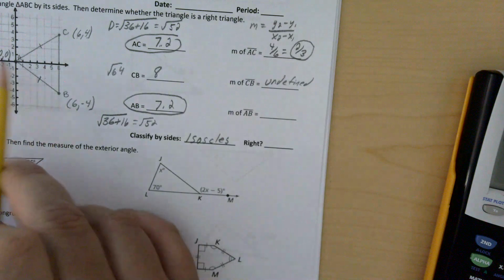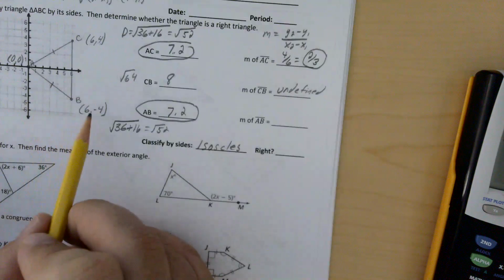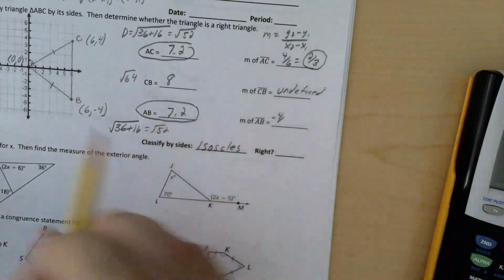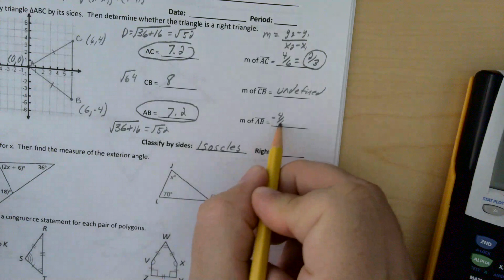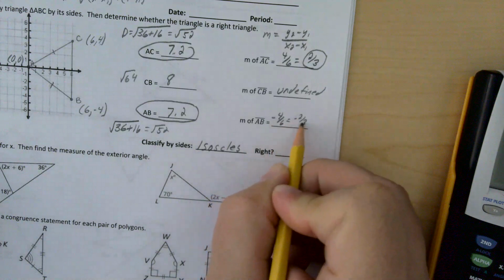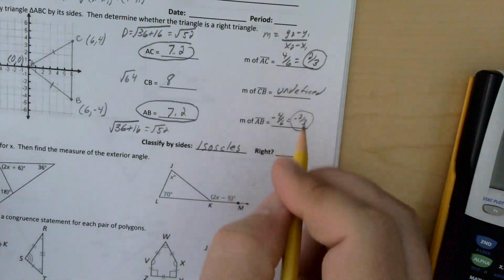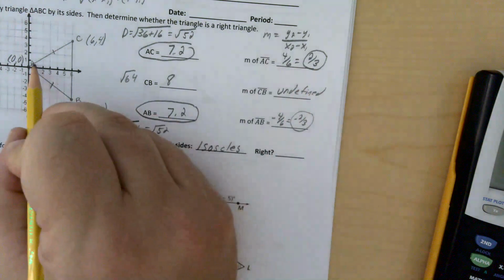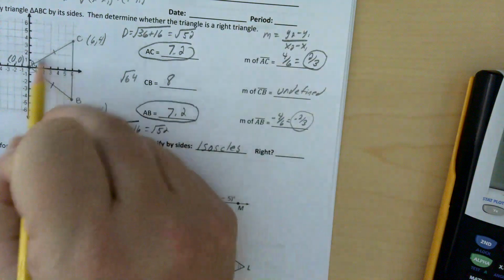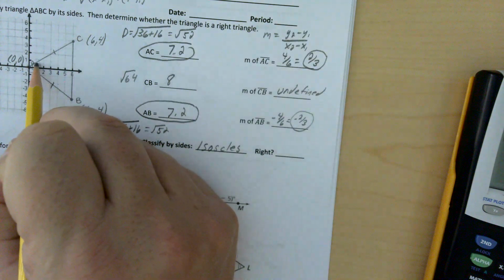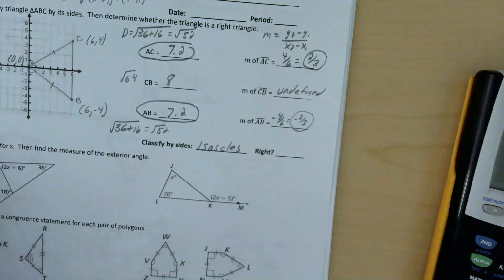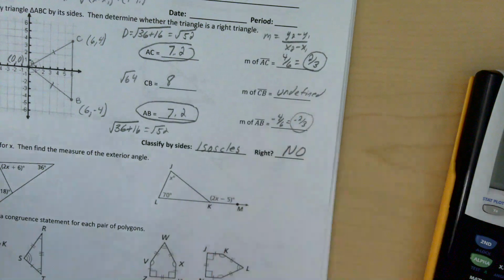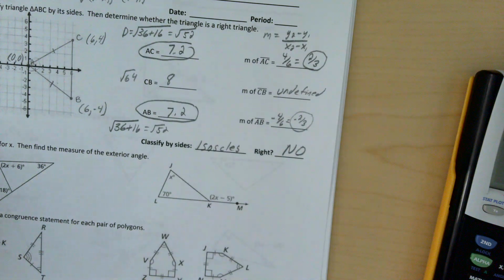Here, it's going downhill. So if you do -4 minus 0, you're going to have a -4. And then it would be 6 minus 0, which is 6. It reduces to -2/3. So what you're going to see is, even though these are opposites, they're not reciprocals. So this is not a right angle. The only way this could possibly be a right angle is if the slopes are opposite reciprocals. We simply have opposites, so it's not a right angle. So we just simply say no.